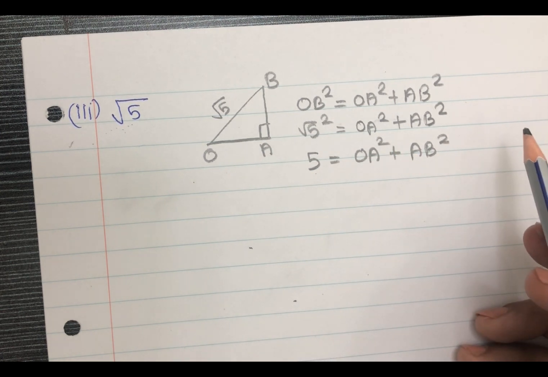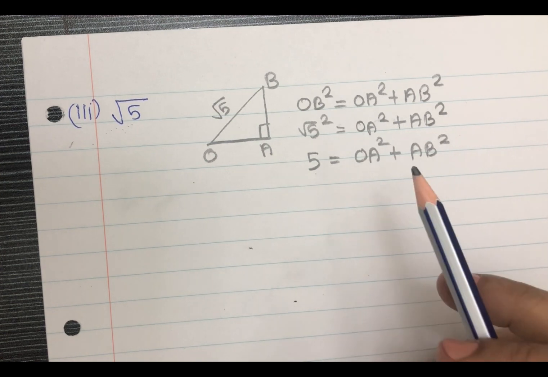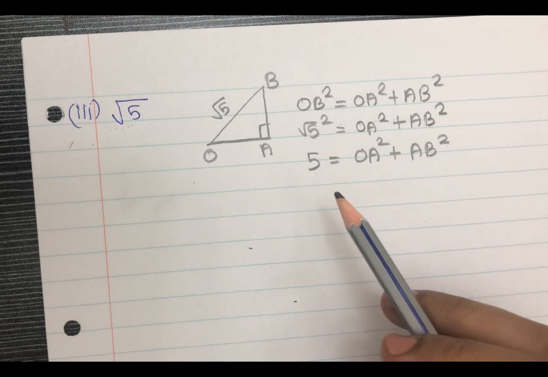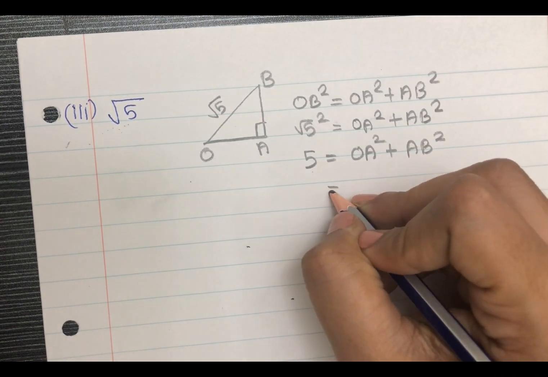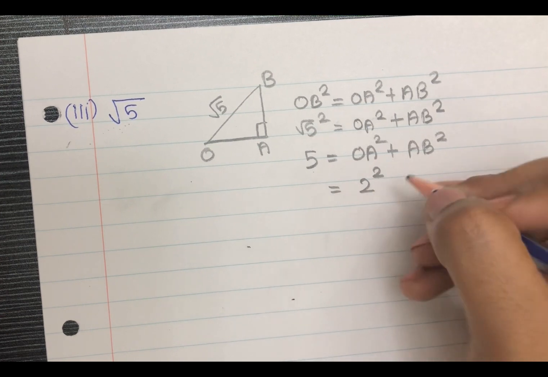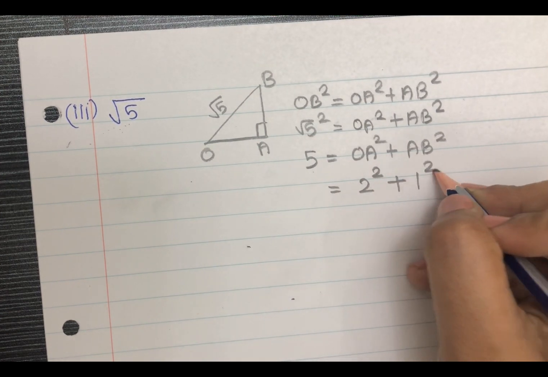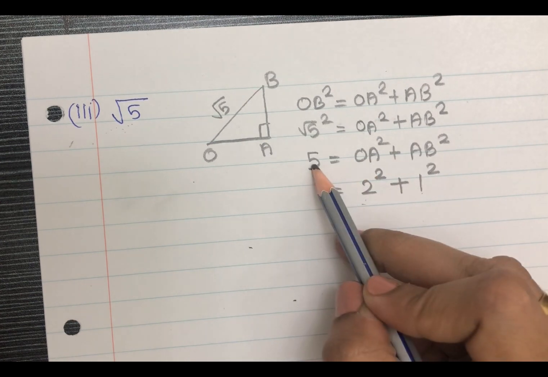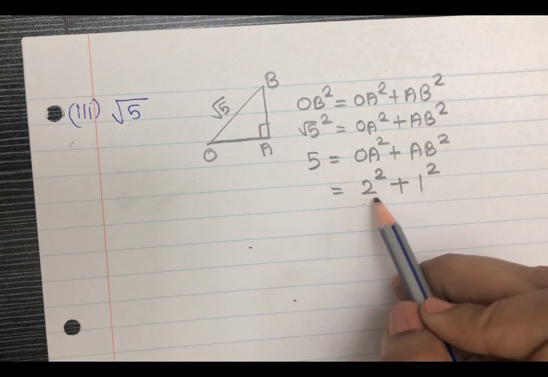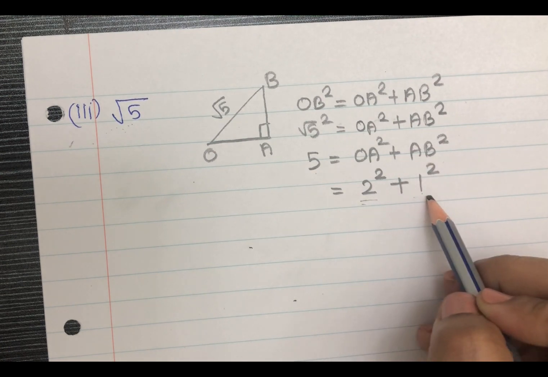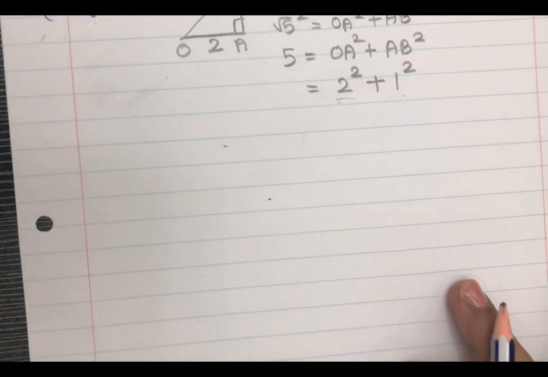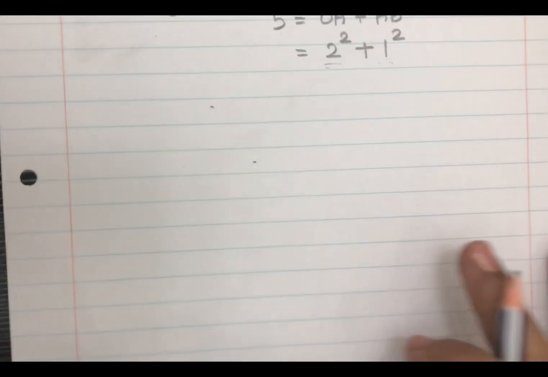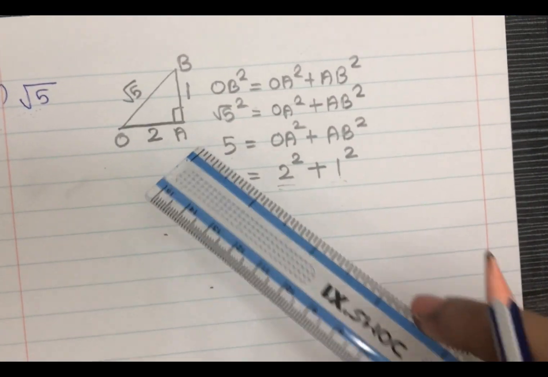You know that 4 plus 1 is what? 5. So 4 is what? 2 square. And 1 is 1 square. So OA square is 2 square plus 1 square. 2 square is 4 plus 1, 5. So now we know that OA is 2 and AB is 1. So what do we do? We'll draw this triangle on the number line.